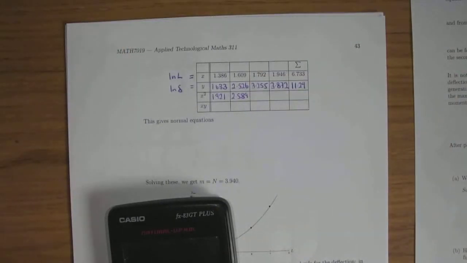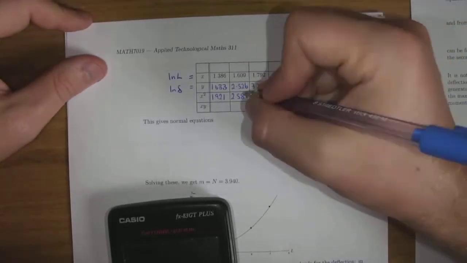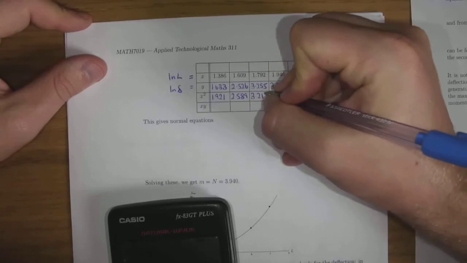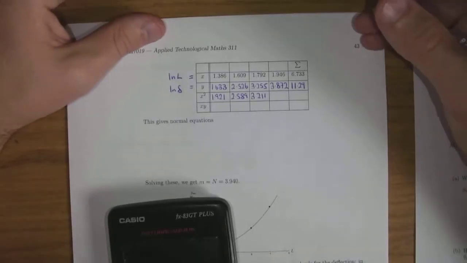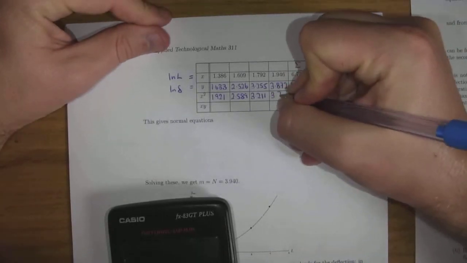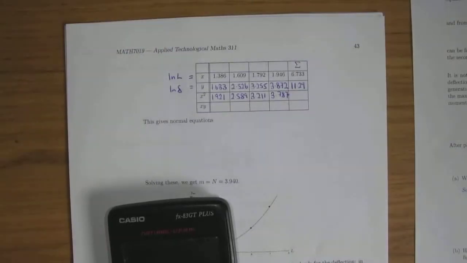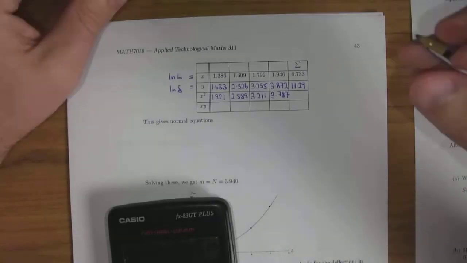0.792 squared, 3.211, and 1.946, 3.787. Now I want to add those up. 1.921 plus 2.589 plus 3.211 plus 3.787 comes out to be 11.51.